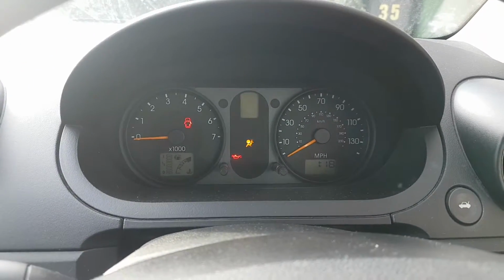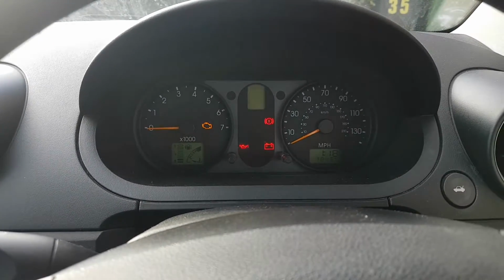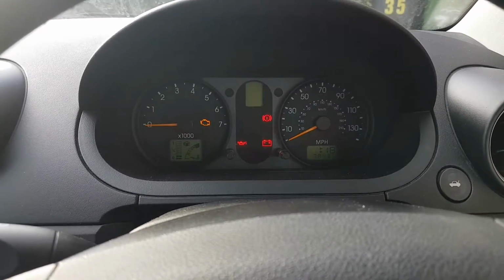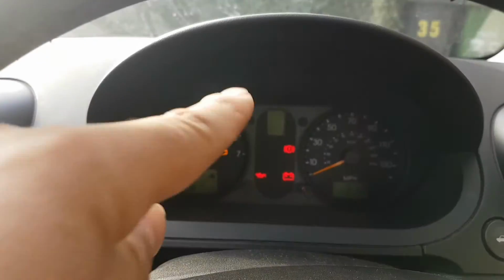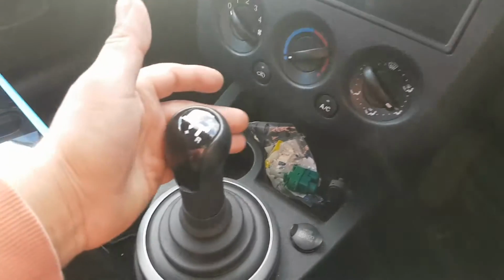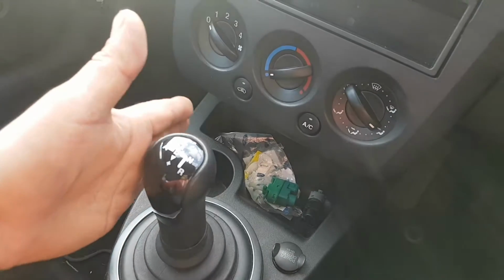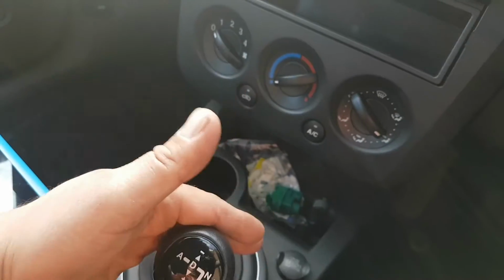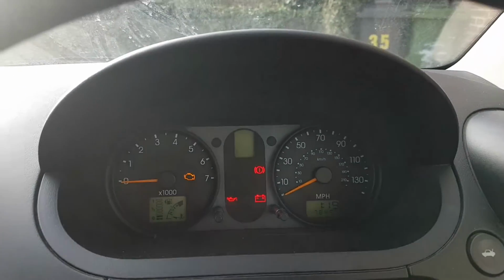So, ignition on, I'm gonna press the brake, and as you can see up there, it doesn't show, even though the car is in neutral. So that would be automatic, yeah. This would be neutral, this would be reverse. So neutral, and as you can see, I don't get the neutral in there.